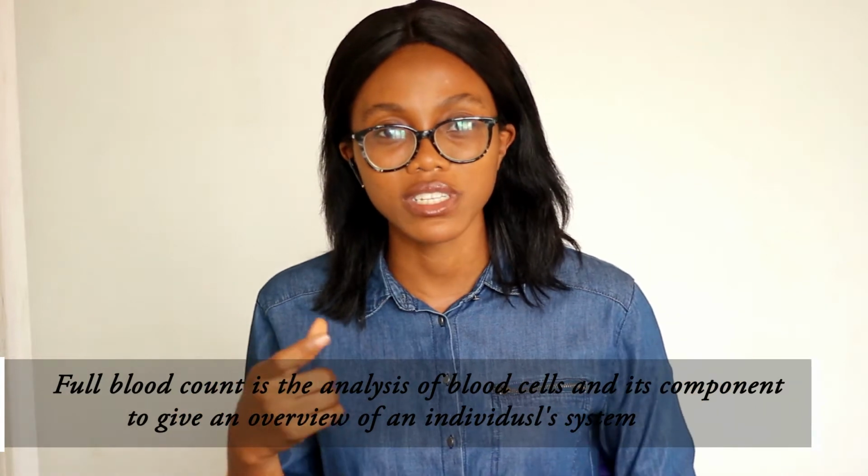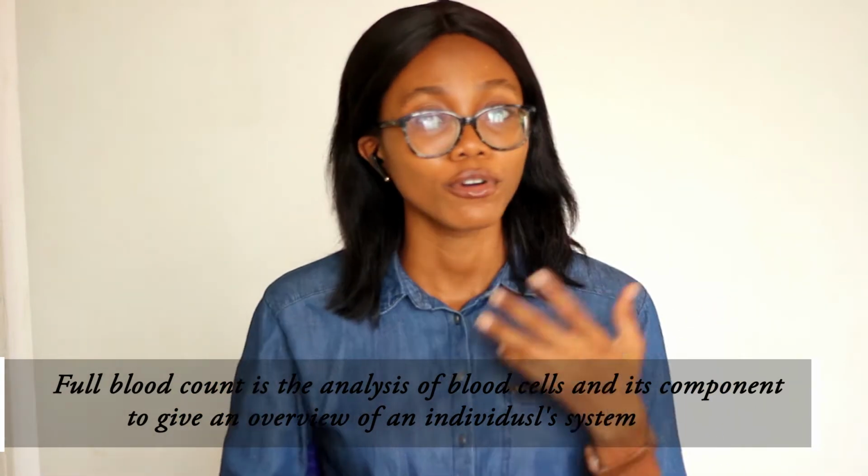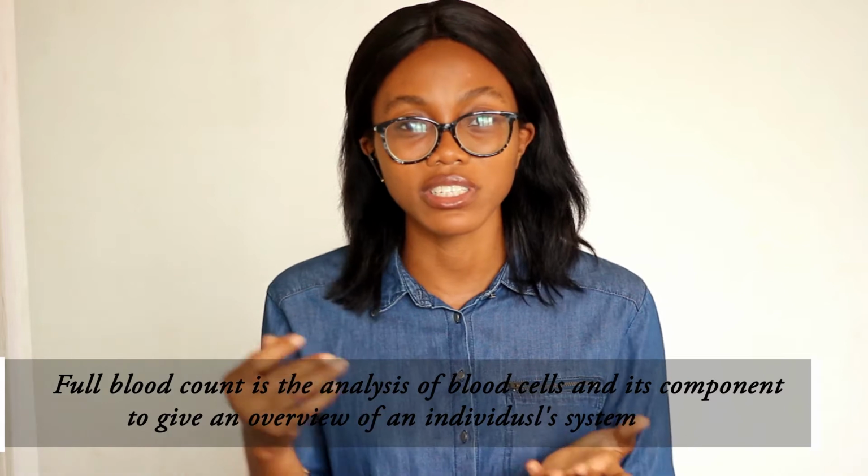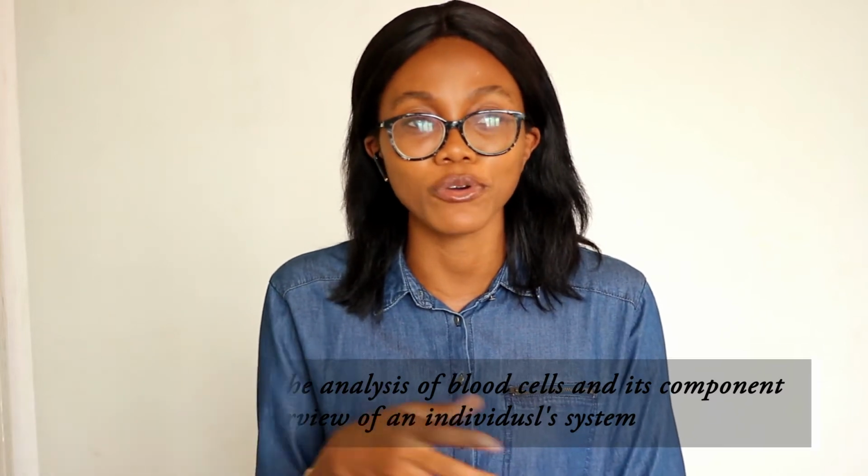What makes up a cup of tea is water, milk, sugar, beverage. Maybe you want to make a full cup of tea, you put 2 spoons of milk, 1 spoon of beverage, 1 spoon of Milo, 1 spoon of sugar. The milk, the sugar, the Milo, those are the cells in the blood. The water is what makes up the whole volume.